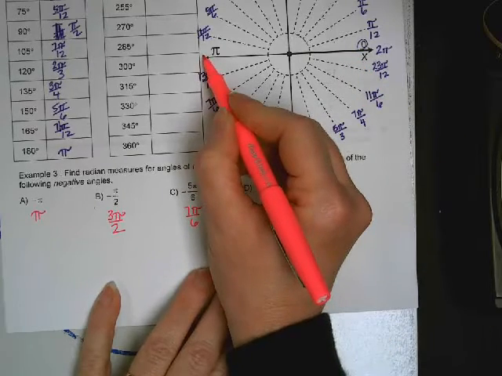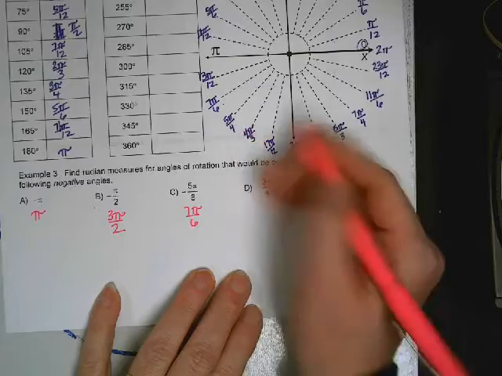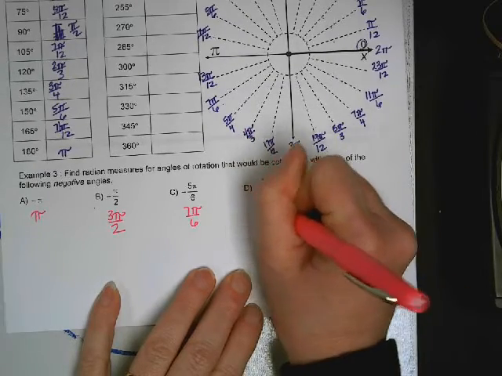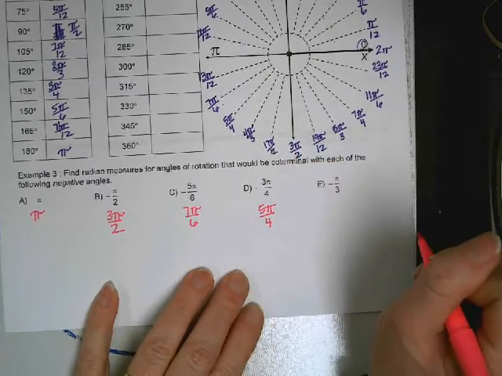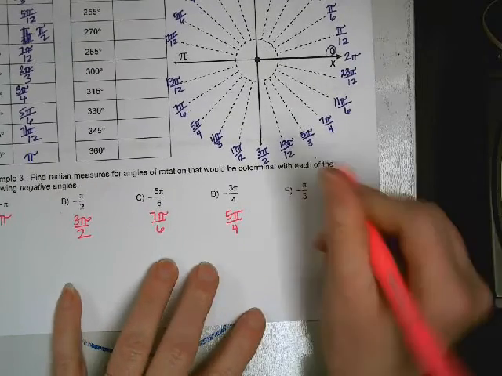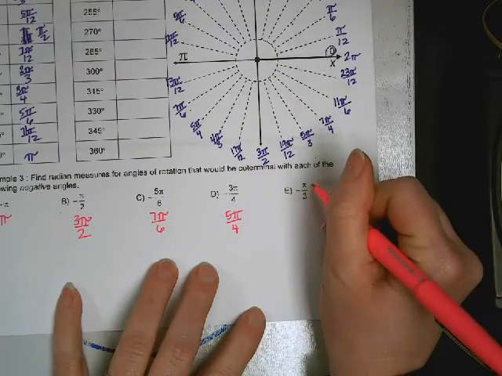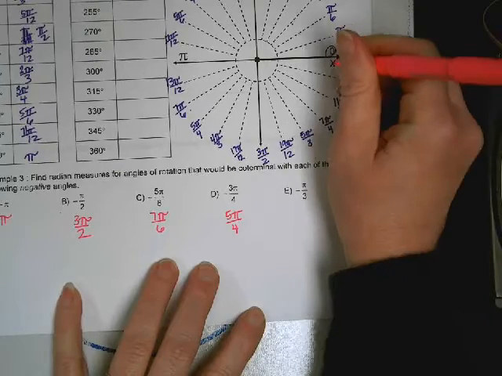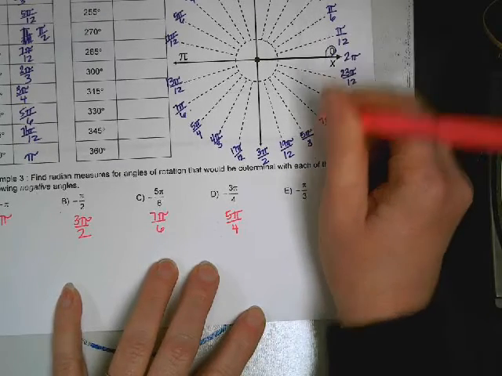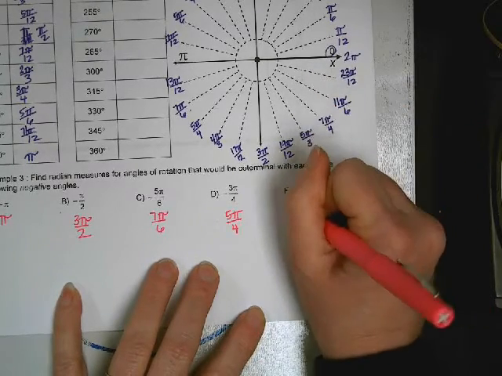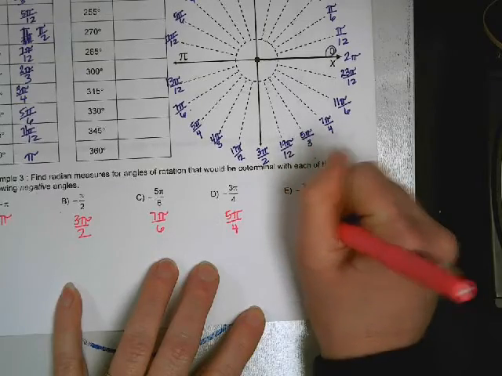But I don't go quite that far. I go to here. 5 pi over 4. Negative pi over 3 is just right here, at 5 pi over 3.